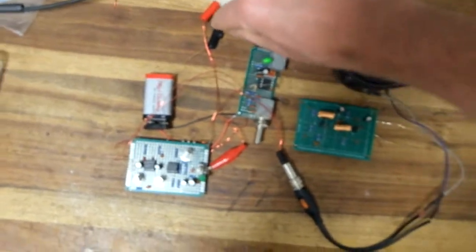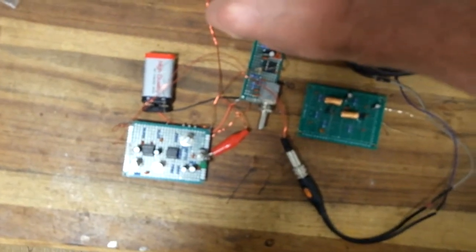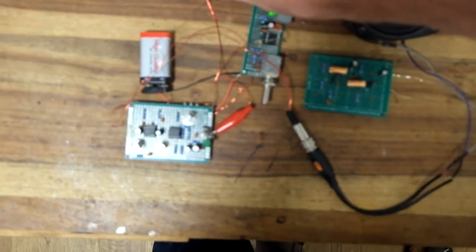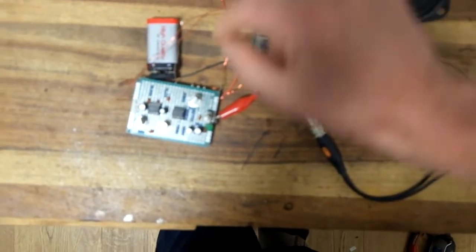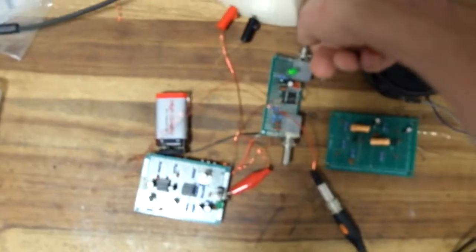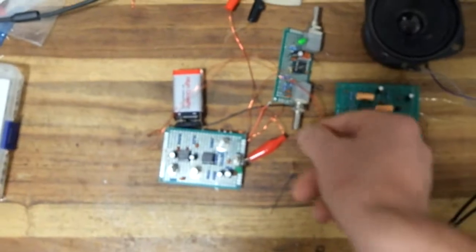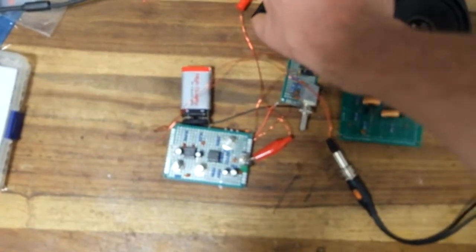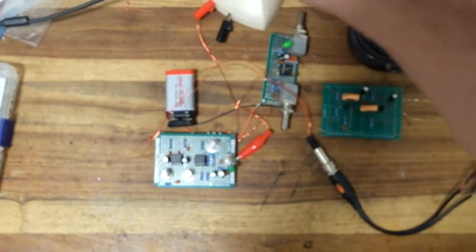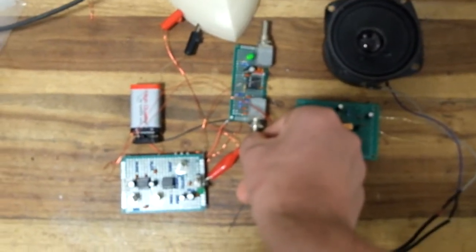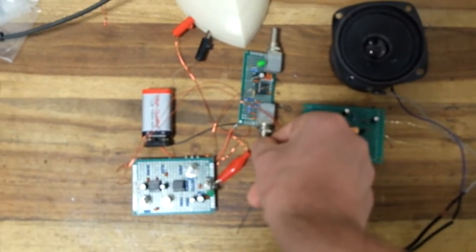And first of all I will generate a tone. I plug it on and give it a tone. A bit louder. Here's the frequency generator.